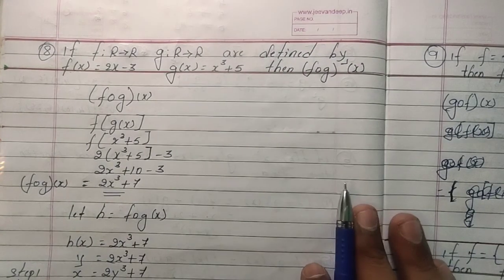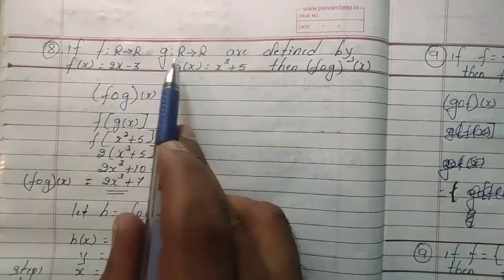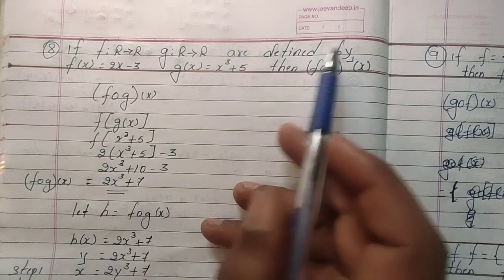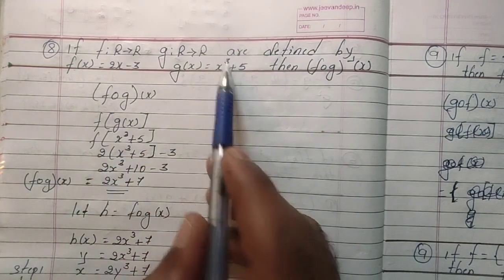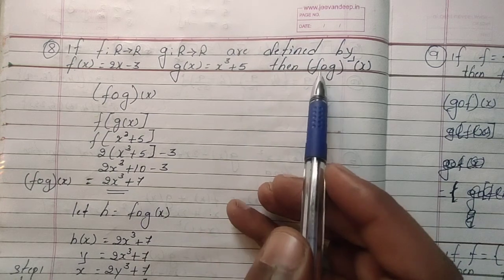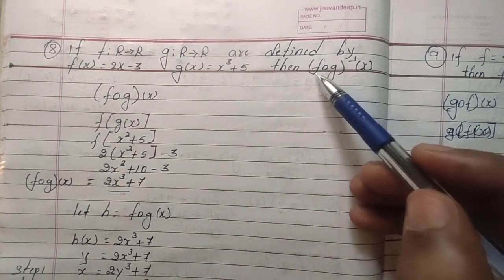Next question. If f is a function R to R, g is another function R to R, defined by f of x is 2x minus 3, g of x is x cube plus 5, then find f of g inverse x. Okay, first let us find f of g.